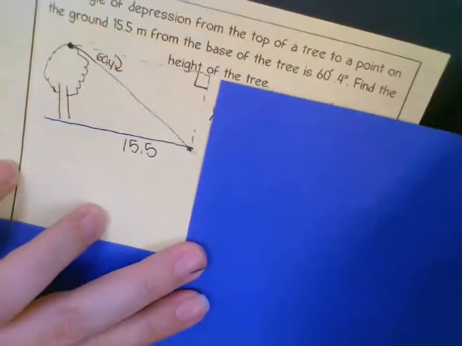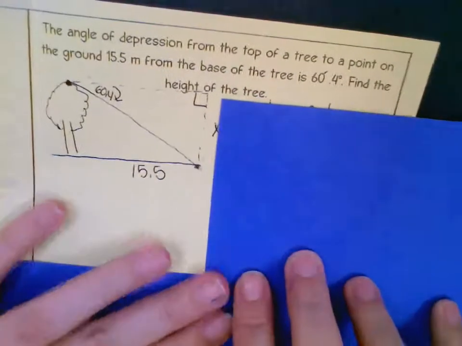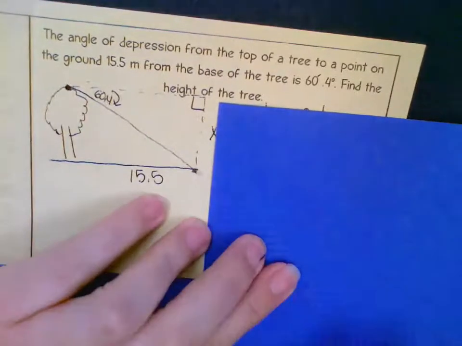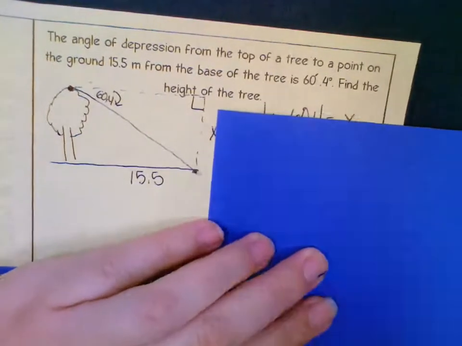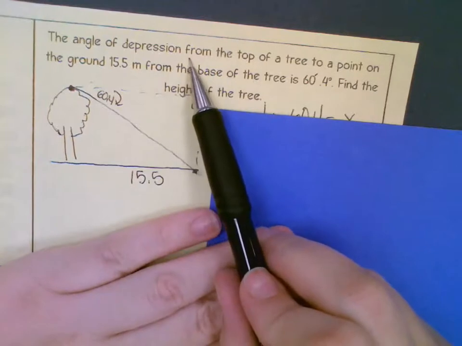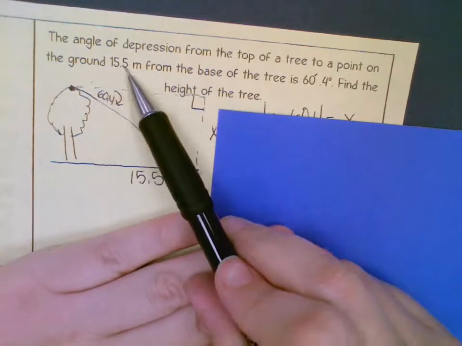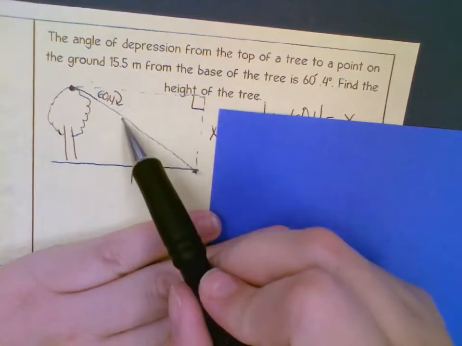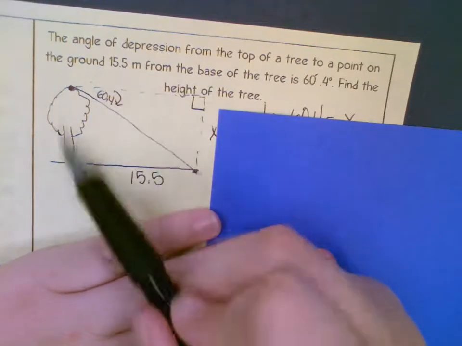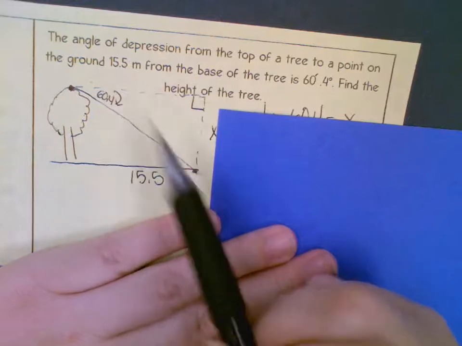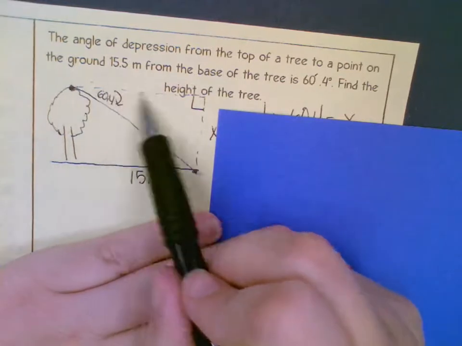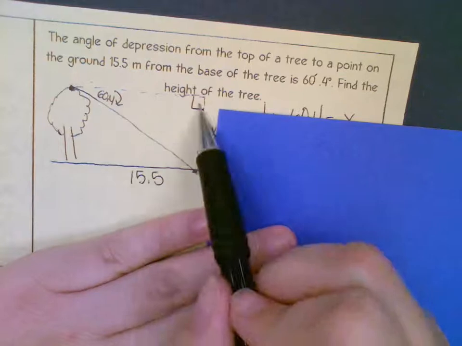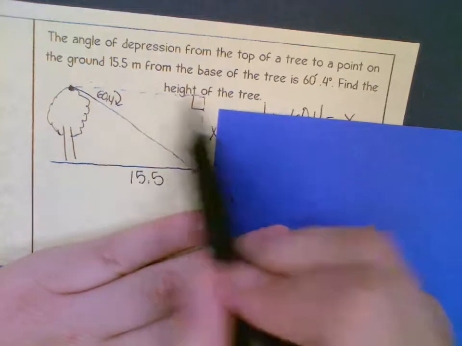Okay, so for this one up at the top, this one was kind of complicated. So it said that the angle of depression from the top of the tree to a point on the ground is 15.5. So angles of depression go from a horizontal line down. Okay, so I started by drawing my tree and the ground, and then when it said angle of depression, I made a horizontal line, and I made a dash because we already kind of had the ground.